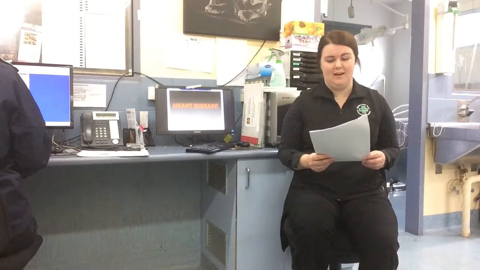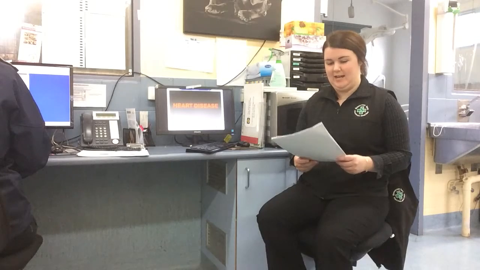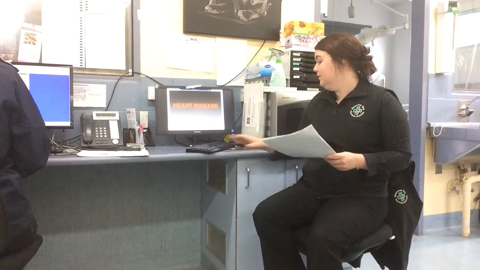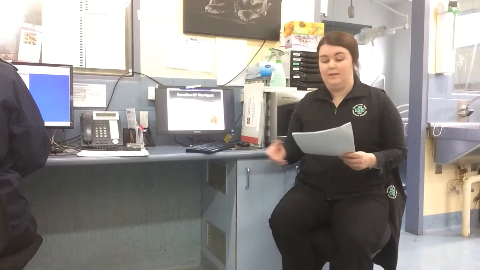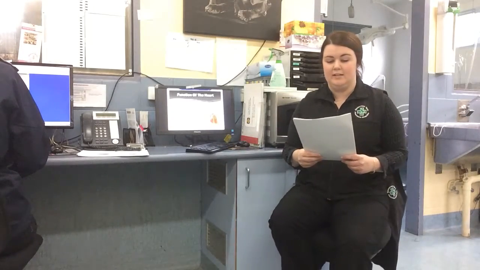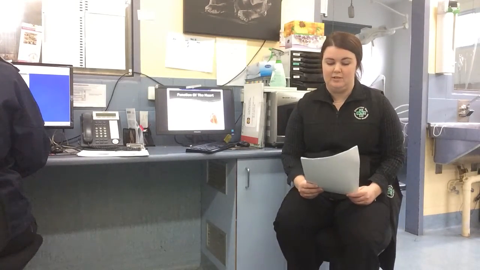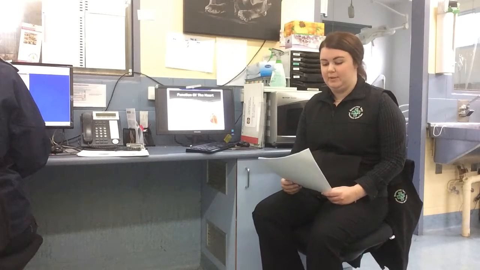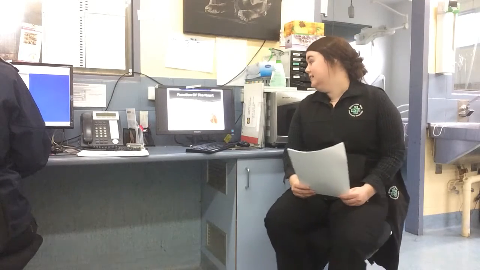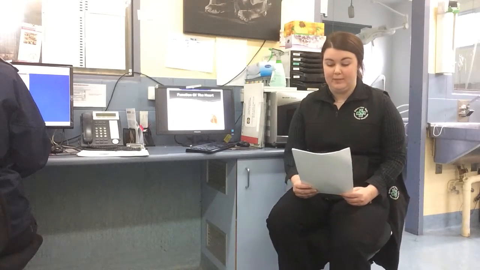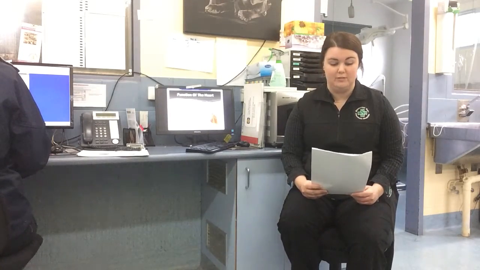So we're doing a talk on heart disease today. The function of the heart is to pump oxygen, blood and nutrients through the body's blood vessels to the cells of the body. The heart's divided into 4 chambers, 2 atria and 2 ventricles.